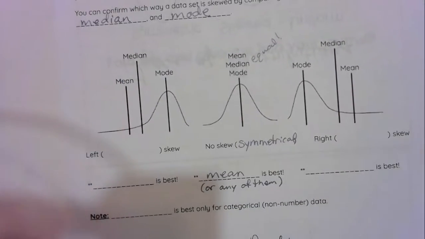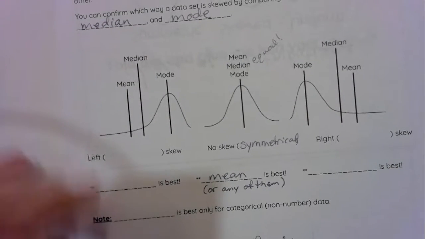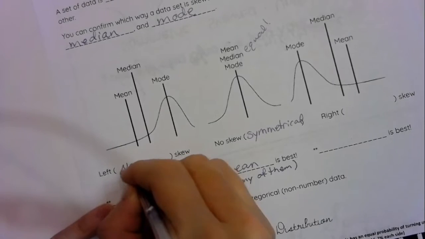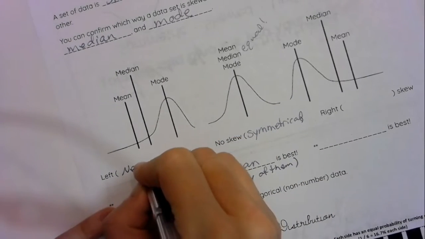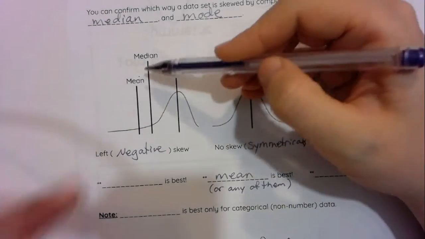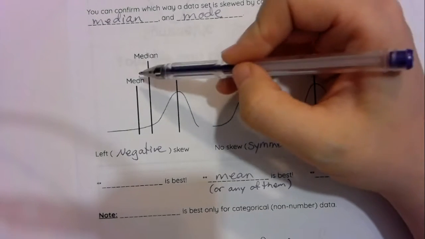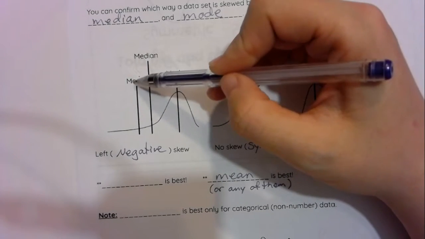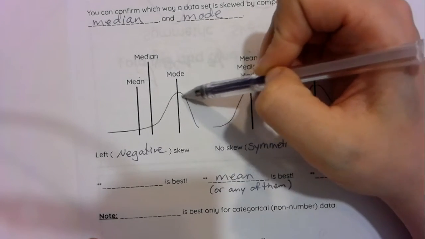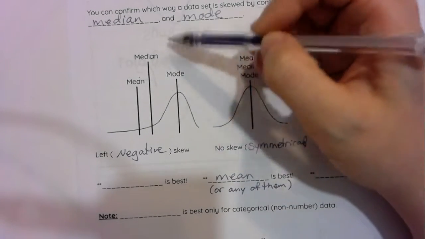And these are our skewed distributions. So if it's left skewed, that's the same as saying it is negatively skewed. So left or negative skew, if that happens, your mean is going to be the smallest of the three measures of central tendency. So you'll have mean, you'll have median in the middle, and then your mode is going to be where most of your responses are.